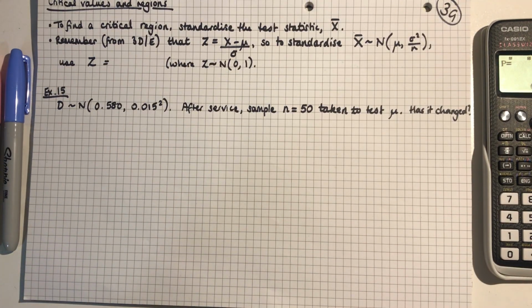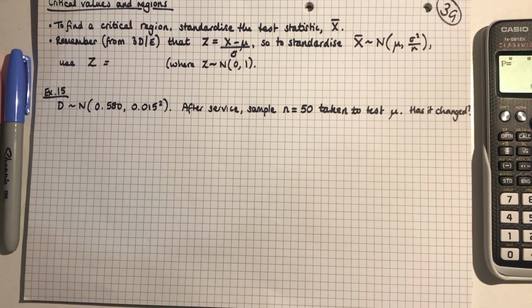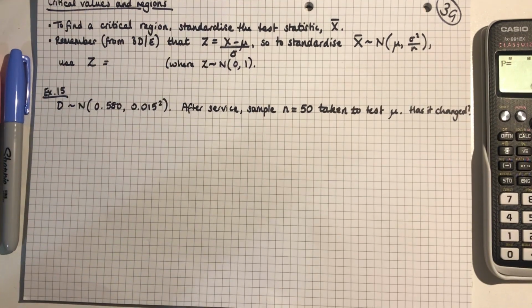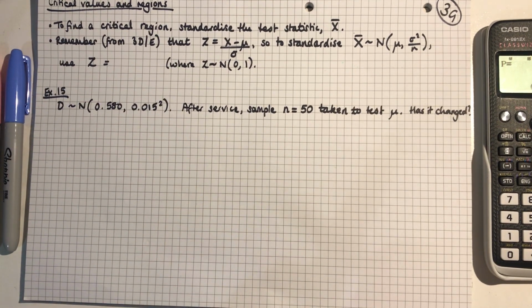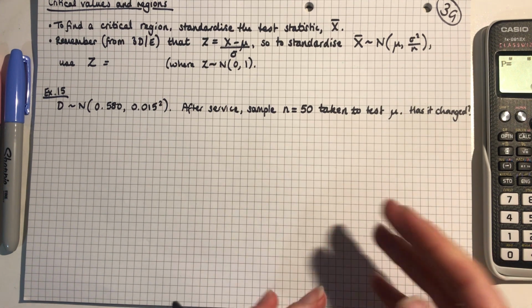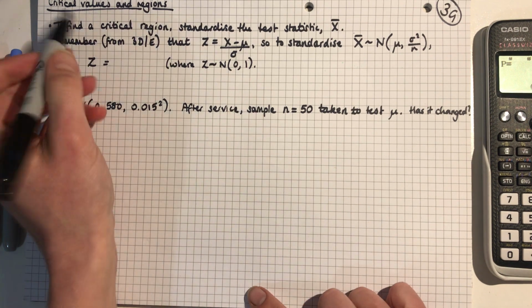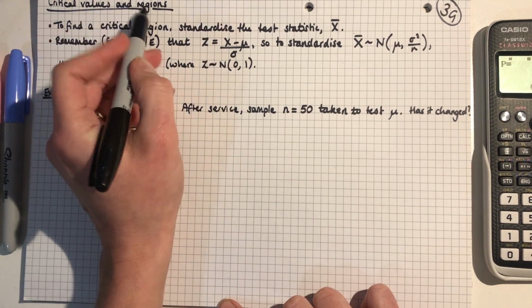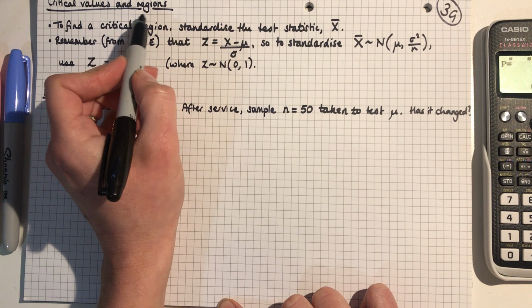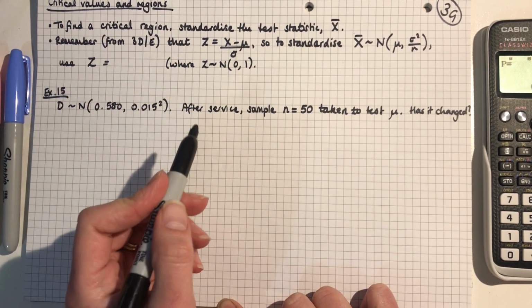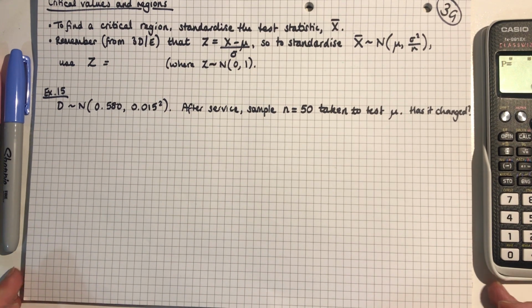So the way this can get slightly more in depth is working out the critical regions for a test statistic. Sometimes we want to know what is the value that would cause us to accept or reject a null hypothesis. That value is called a critical value, and any values that fall less than or greater than critical values, depending on if you have a lower tail or an upper tail, are called the critical region.